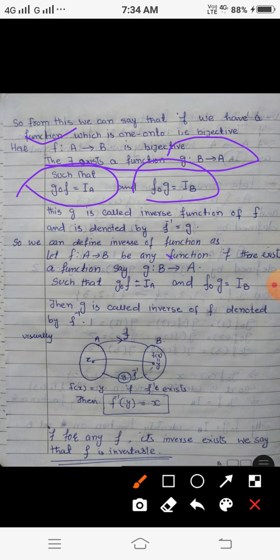That is, f inverse equals simply g. So for a bijective function f from A to B, if there exists a function g from B to A, that is from the codomain of this function to its domain, such that the compositions g of f is IA and f of g is IB, then this g is called the inverse of f.